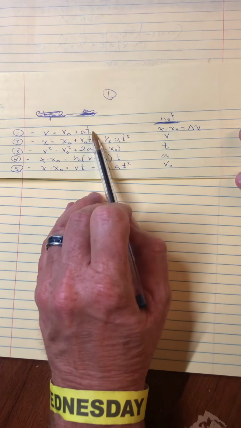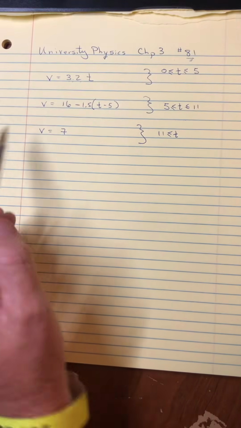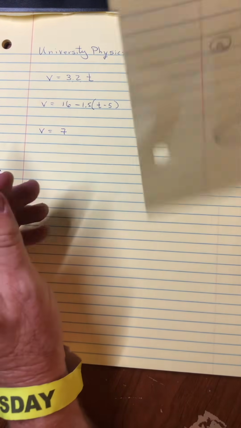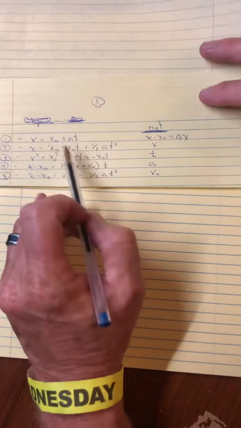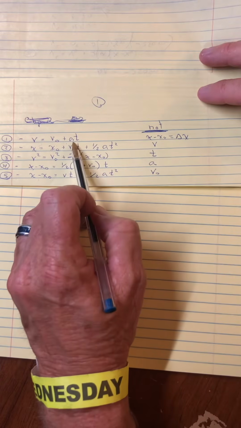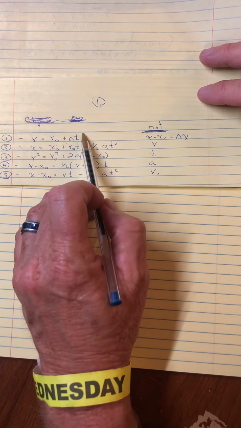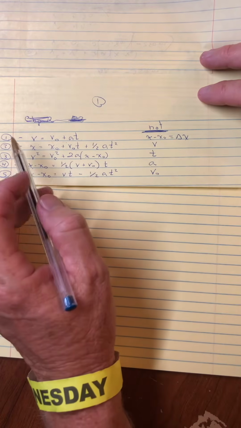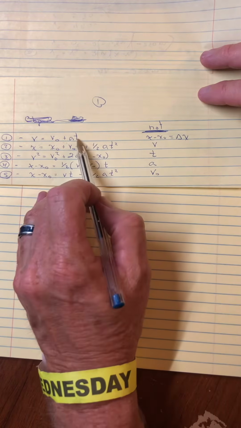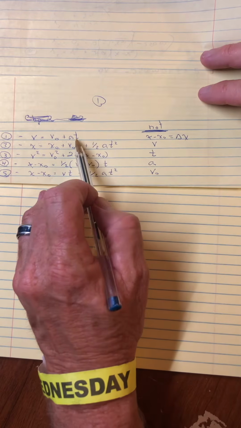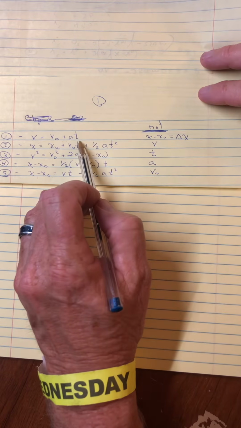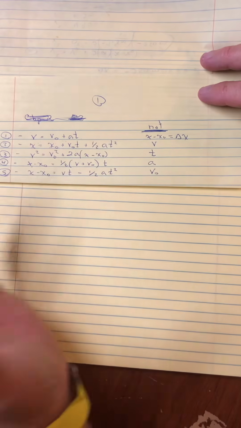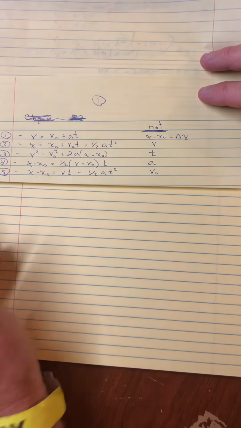So anything that gives you a function for velocity that doesn't look like a constant plus a constant times time raised to a power of 1, I suppose some of these constants could be 0, but you can't have time raised to a power of 2, or like the problem I was doing, time raised to a power of minus 1. That would tell you right away it doesn't match, and it wouldn't be constant acceleration.